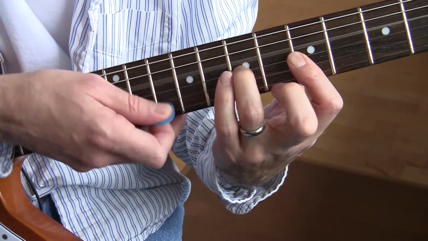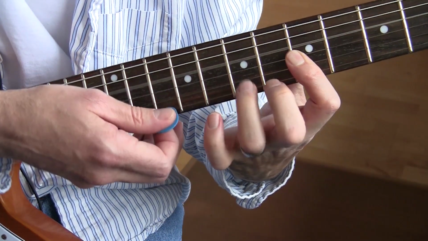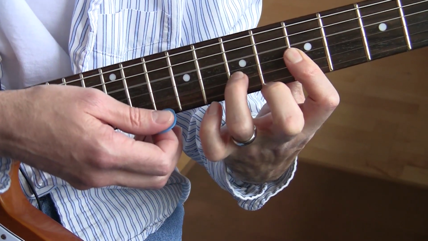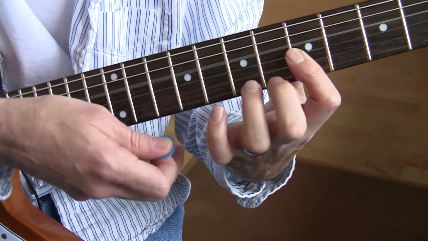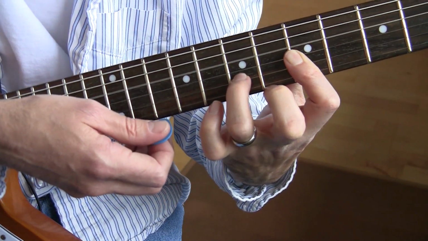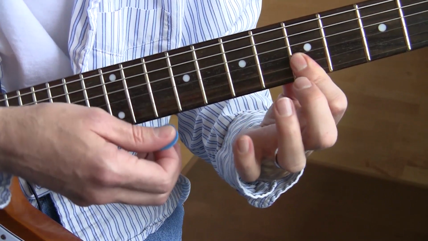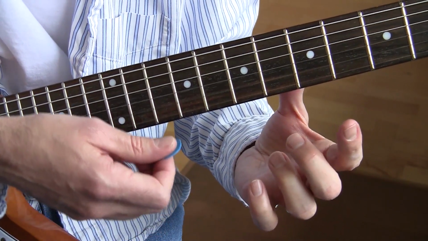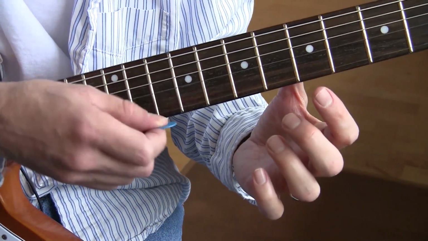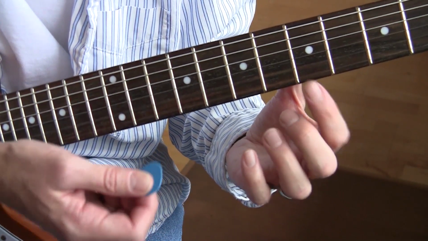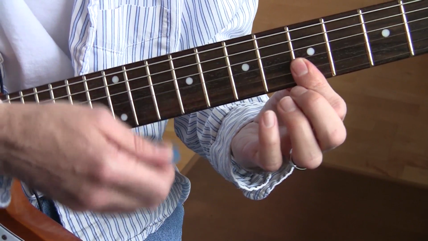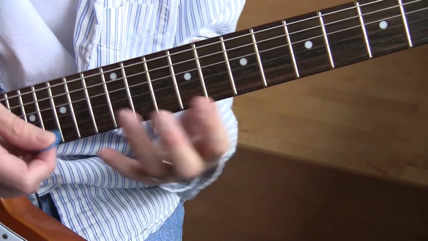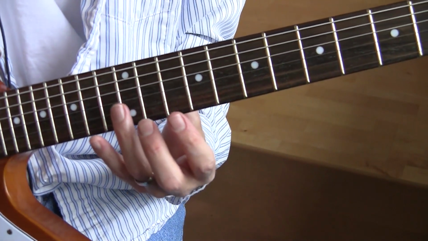After that, and then bar, and then open. And then he picks the open B and E. And then he does this again, and then he does a harmonic on the B and the E on the 12th.